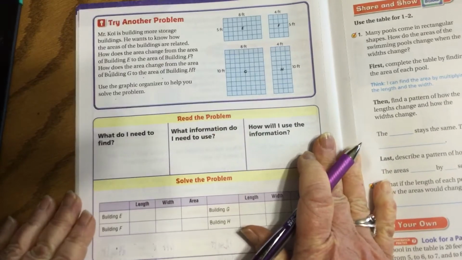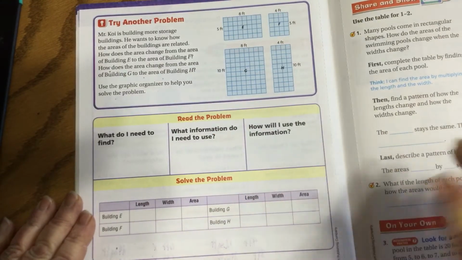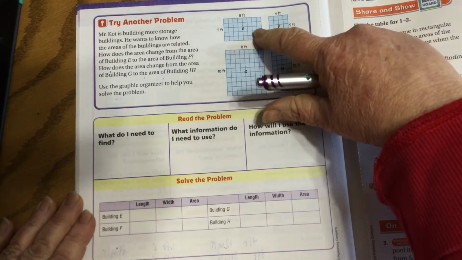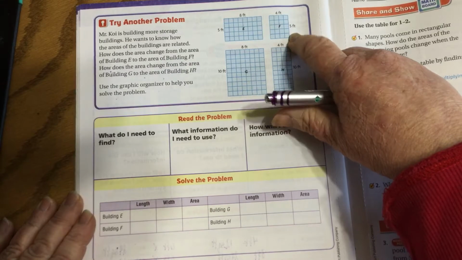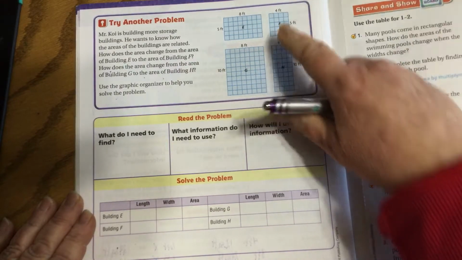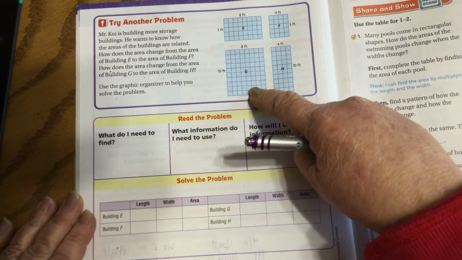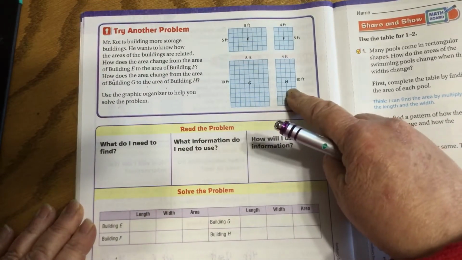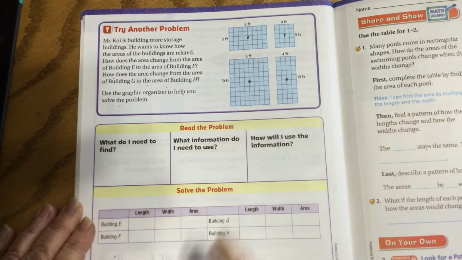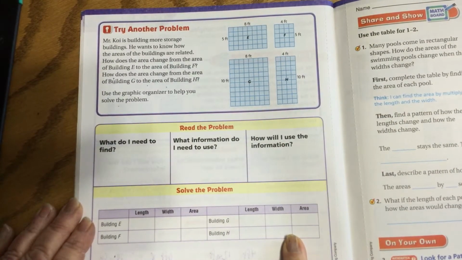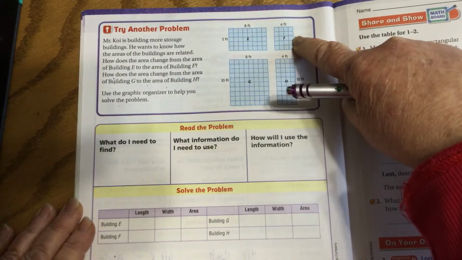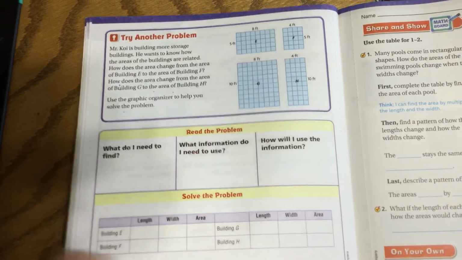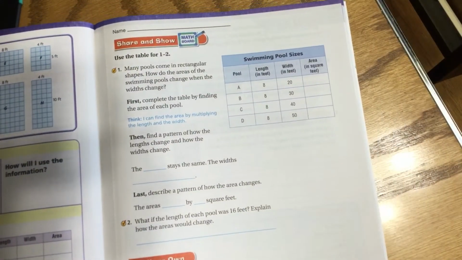If you want to do another one to practice this problem, you would do the same way. Here you have E and F that keep the same length, but the width changes. Down here you have G and H that keep the same length, but the width is cut in half. So for some practice, you can fill in this chart and see if you cut the width in half, does that cut the area in half? If it follows the pattern, that should be true.